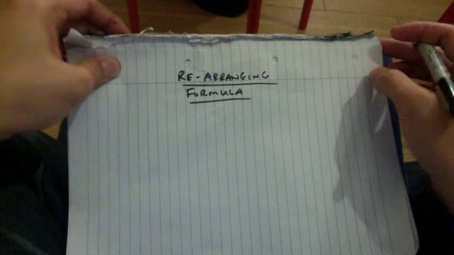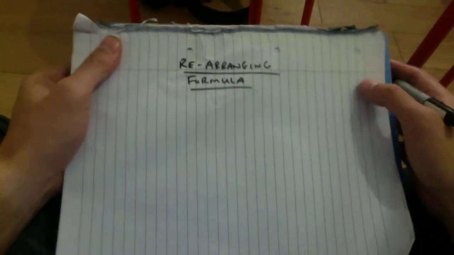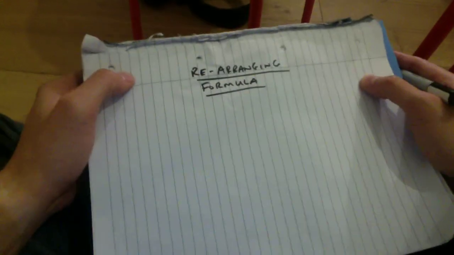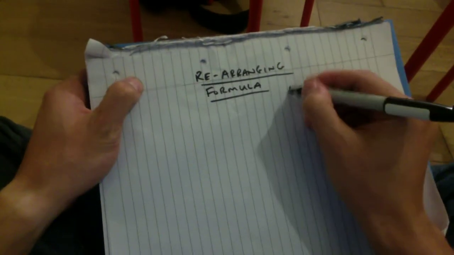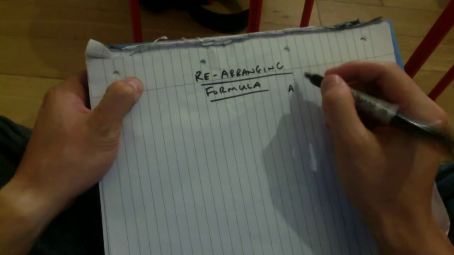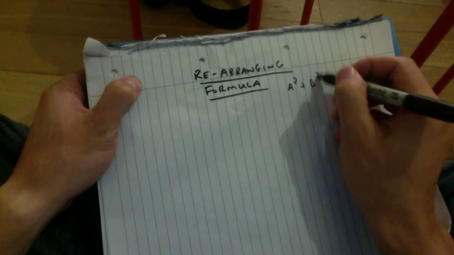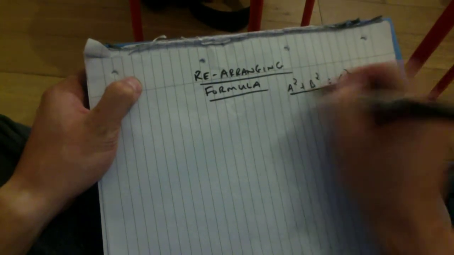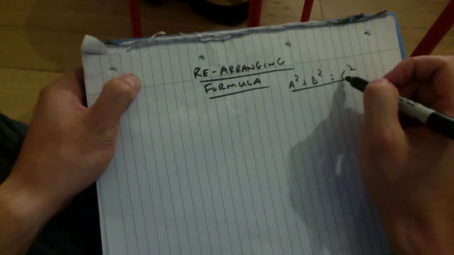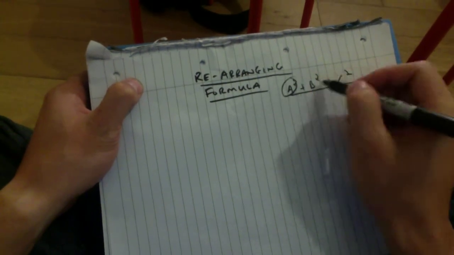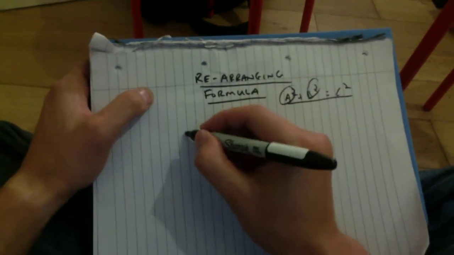I've noticed in a lot of the exams that you need to learn how to rearrange basic formulas. For instance, you know that Pythagoras is a squared plus b squared equals c squared. But you need to be able to find the answer if you're trying to work out what a is or what b is. So we're going to use a really simple formula.